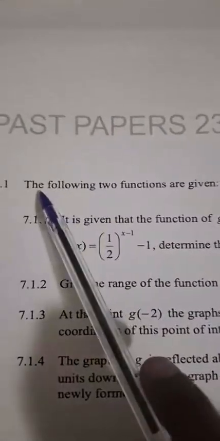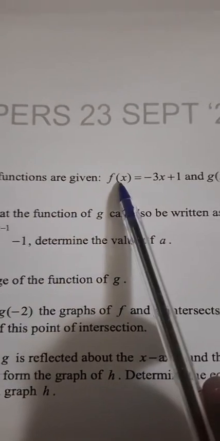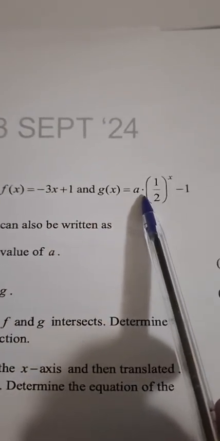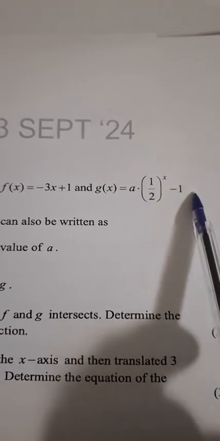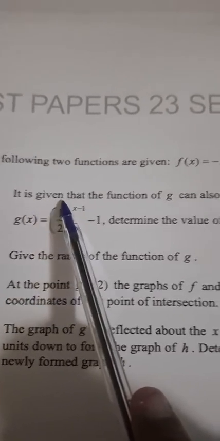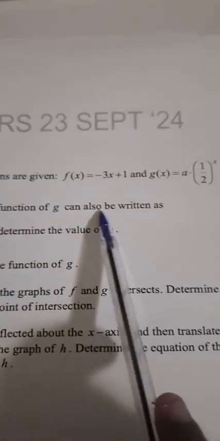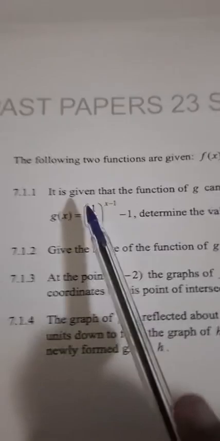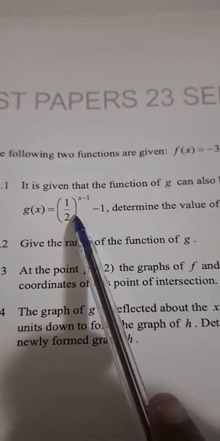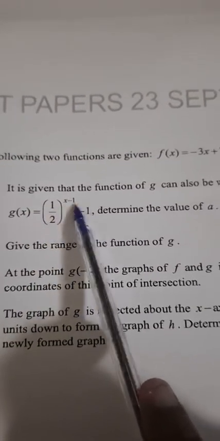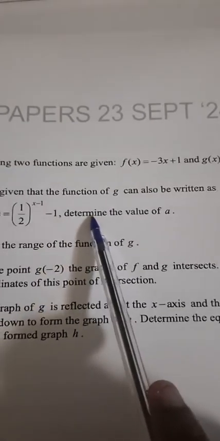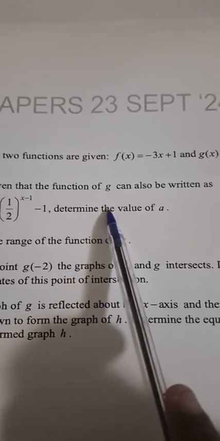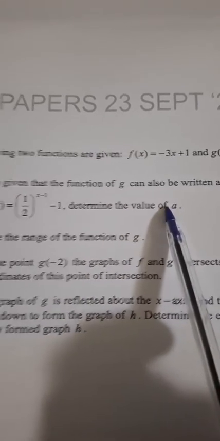Alright, so let's start again. The following two functions are given. f of x is equal to negative 3x plus 1, and g of x is equal to a times half to the power x minus 1. Question 7.1.1 says, it is given that the function g can also be written as g of x is equal to half to the power x minus 1 minus 1. And so the question is, determine the value of a.